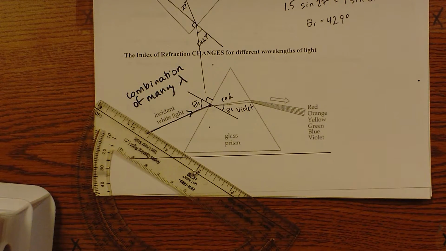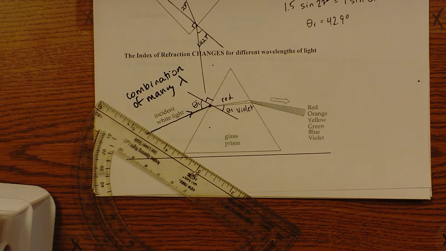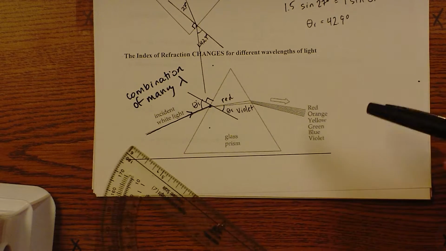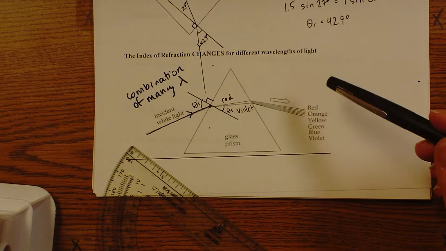In this podcast, we'll be building on our ideas from Snell's law, and we'll be looking at the phenomena of prisms. We'll be looking at total internal reflection, and we'll be calculating critical angles. Let's start by looking at prisms.